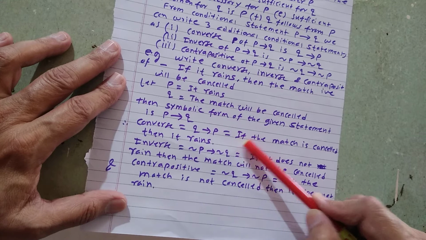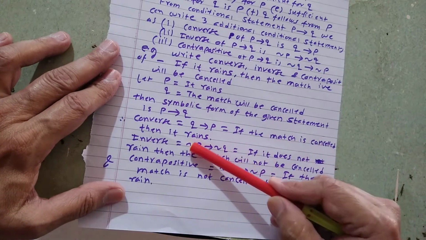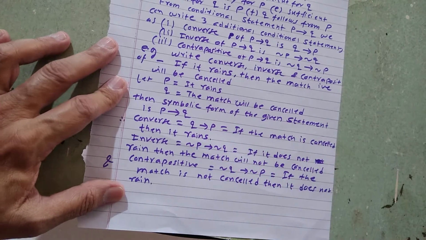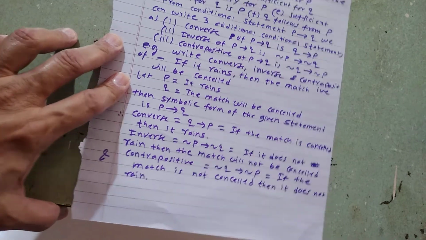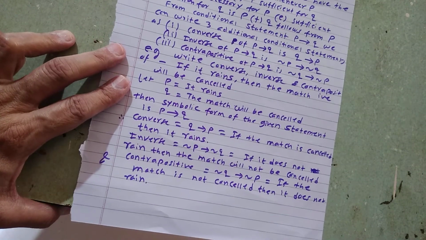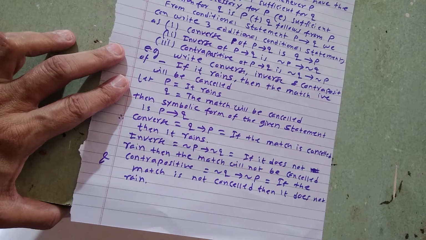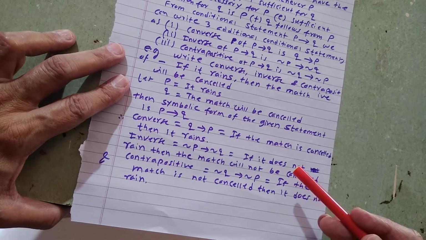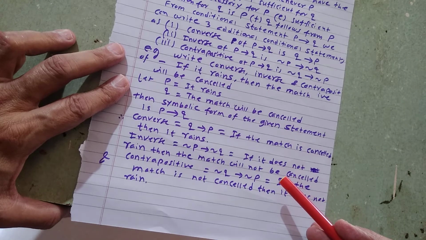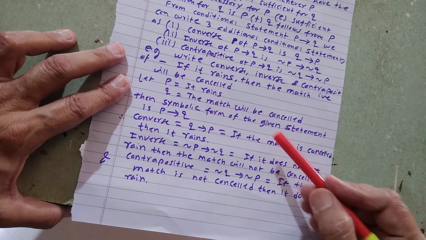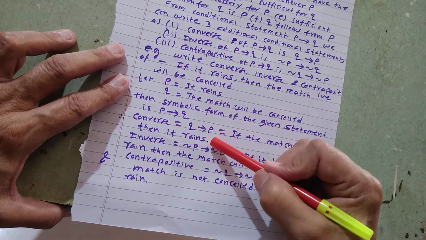If the match is cancelled, then it rains. Now when we are writing the converse, inverse and contrapositive, don't think about whether it is possible or not, or whether the answer is true or false. Nothing like that is to be thought about. We only have to write as per the formula. Converse is Q arrow P: if the match is cancelled, then it rains.